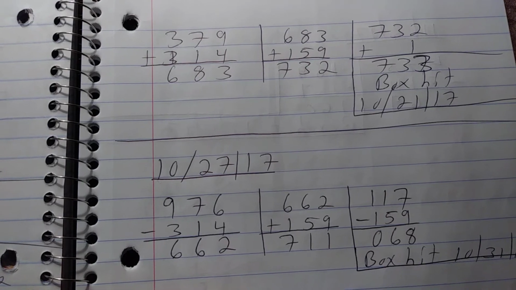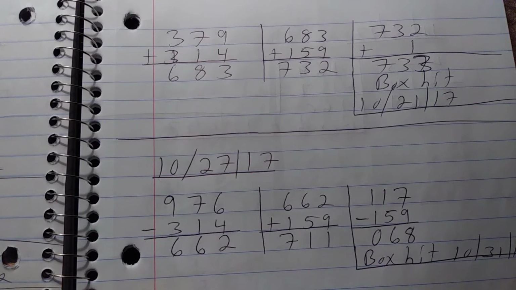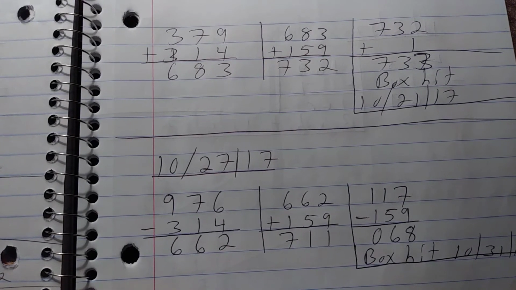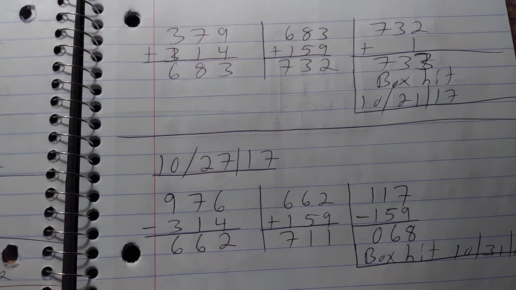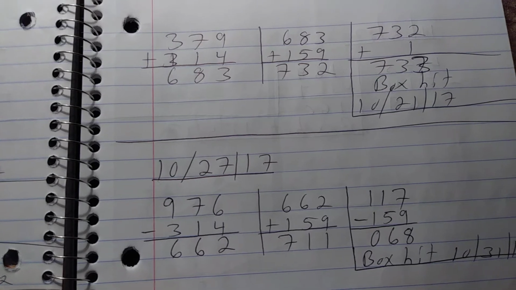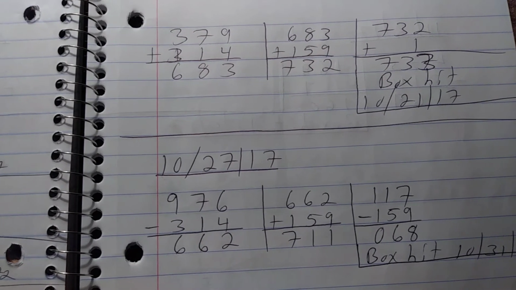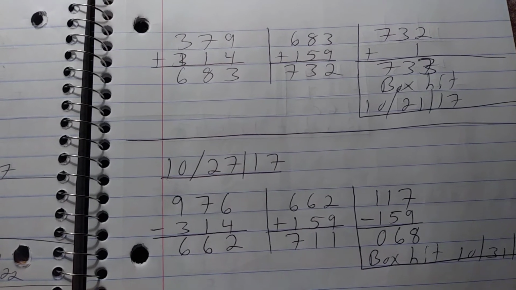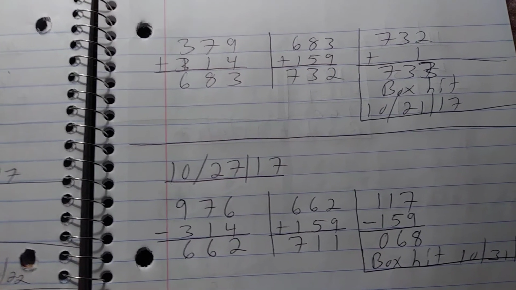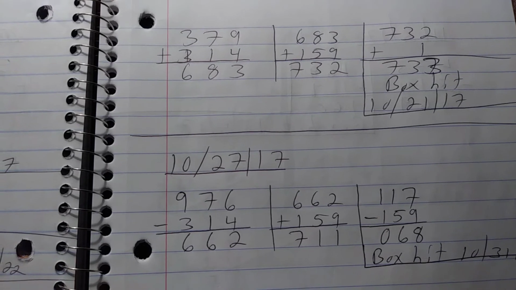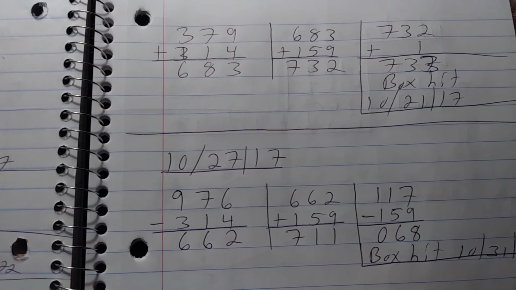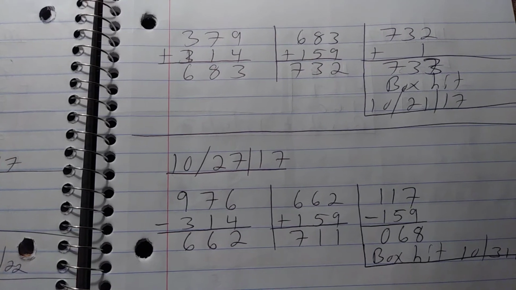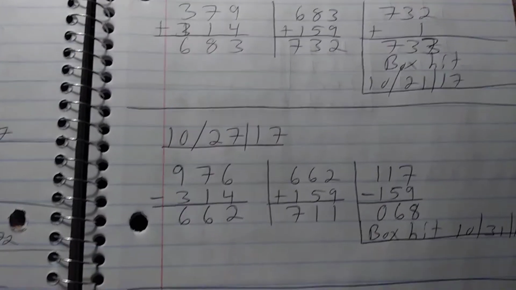7 plus 1 is 8, and then 3 plus 3 is 6, so 683. You're going to add on 159, so 3 plus 9 is 12, keep the 2. 8 plus 5 is 13, keep the 3. And then 6 plus 1 is 7, so 732. And then 732 plus 1 is going to give 733, and that was a box hit on October 21st.